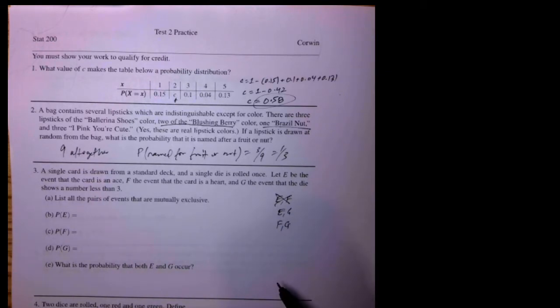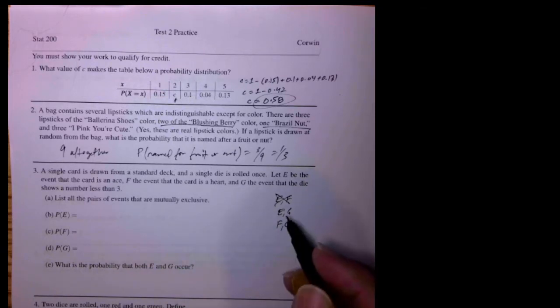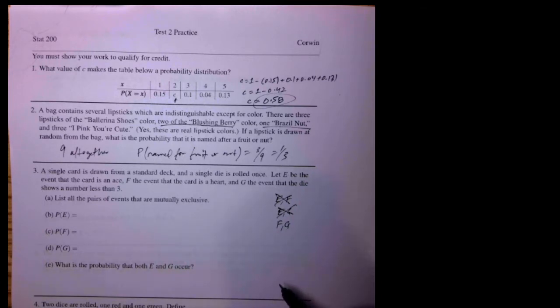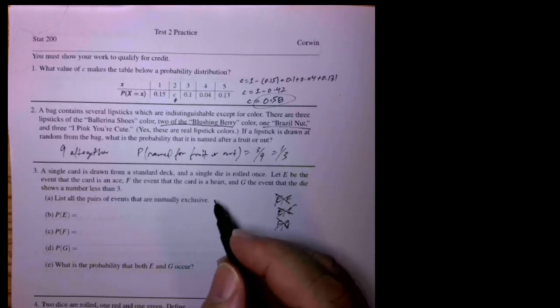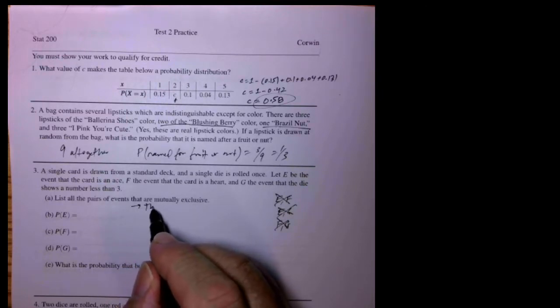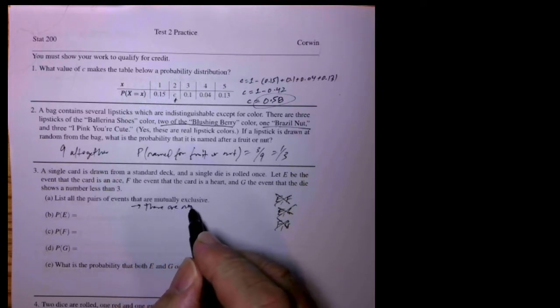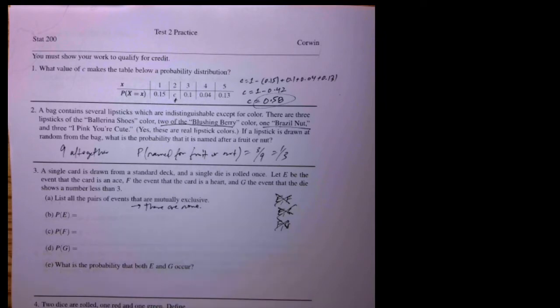How about E and G? Is there any outcome that could make both E and G happen? That would be the card is an ace, and the die shows a number less than 3. Sure, right? An ace, the ace of spades, and a 1. So those are not mutually exclusive. Let's see, F and G, card is a heart, and the die shows a number less than 3. That could easily happen. So those aren't mutually exclusive either. Right? So the answer here is there are none. No pairs that are mutually exclusive.